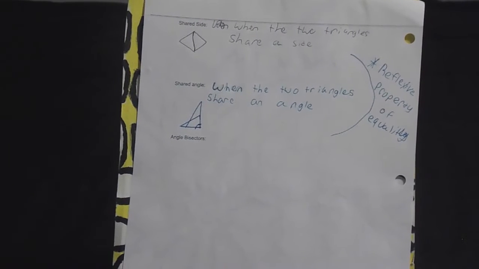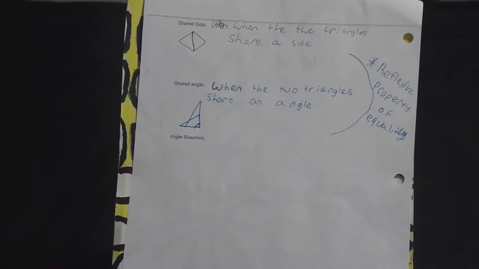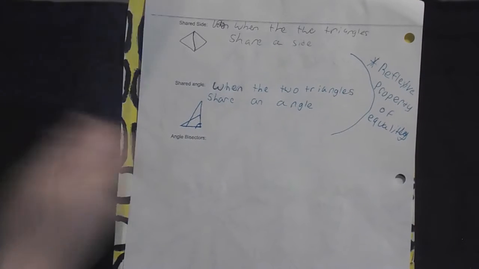Reflexive property of equality. And basically all that is big words to say shared side or shared angle. When you do proofs, you could use either shared side, shared angle, or you could say reflexive property of equality for your reason. Just know that they mean the same thing. On the test, they'll probably use that.